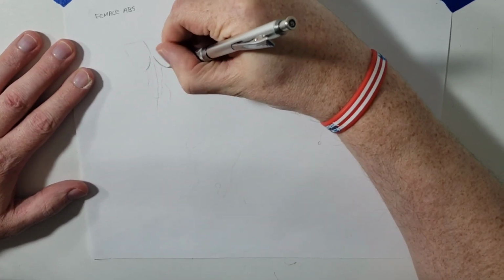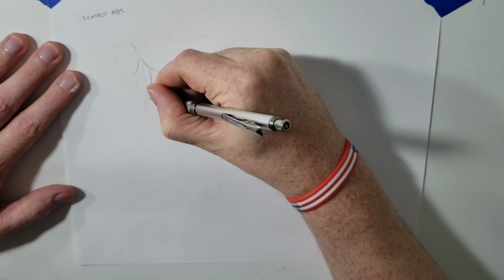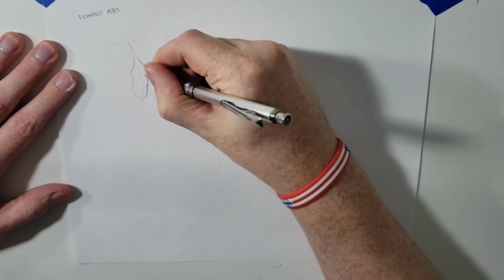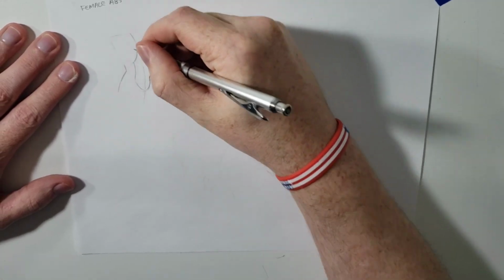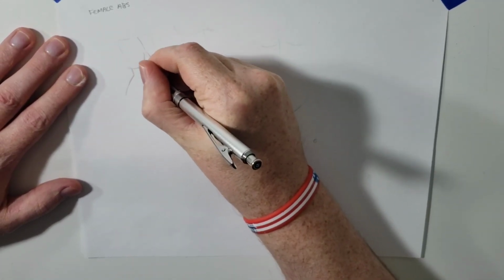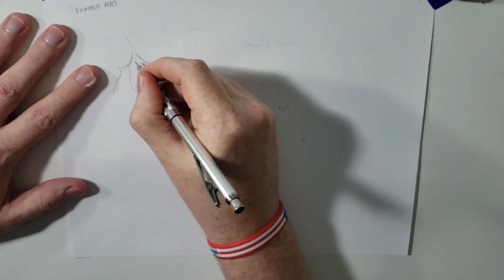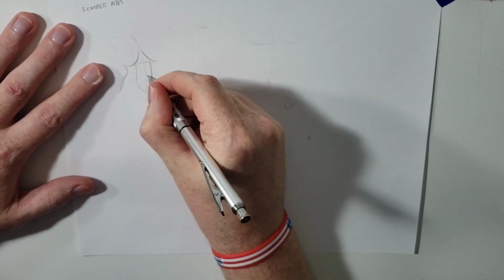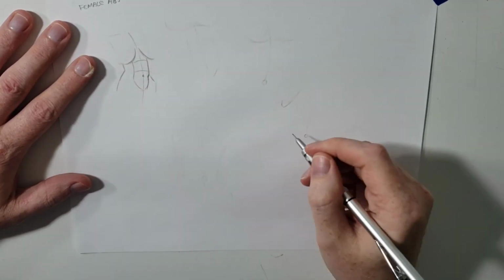This week we're going to be doing some study and examples of feminine or female abs. Last video I did a video on male abs, which was episode 7. This is episode 8, female abs. So here I'm just starting with some examples.